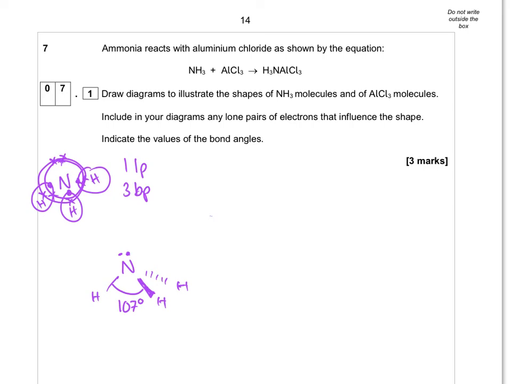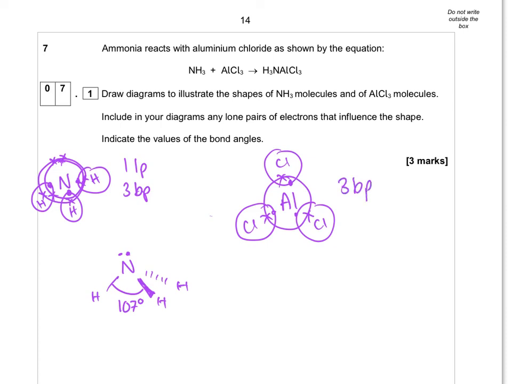If we have a look at the other one, aluminium is in group 3. So it has 3 electrons in its outer shell. It's going to form 3 covalent bonds with chlorine. So this time we have no lone pairs and we have 3 bonding pairs. 3 bonding pairs is going to give us a trigonal planar shape. So these chlorines are going to get as far away from each other as they can, which gives us a bond angle of 120 degrees.